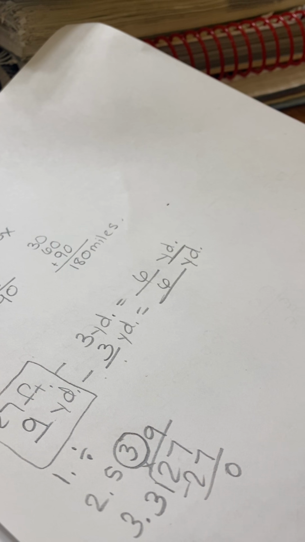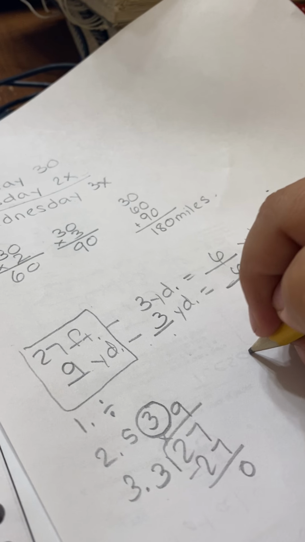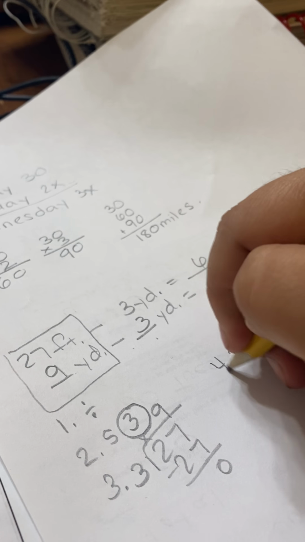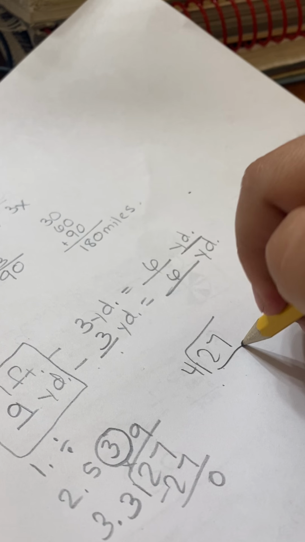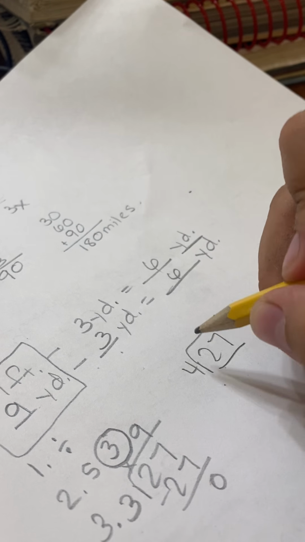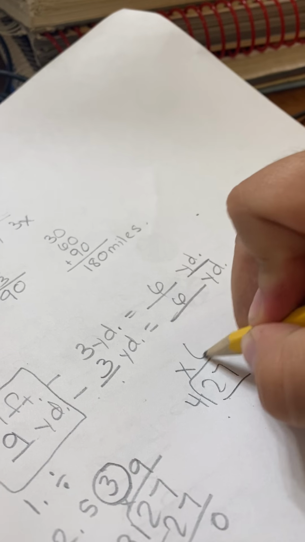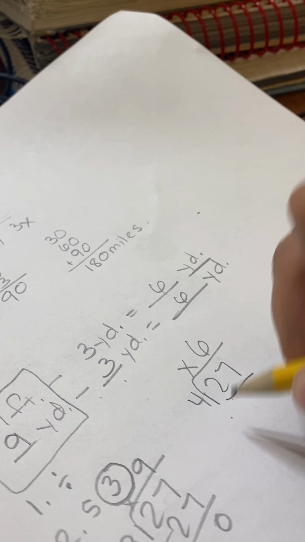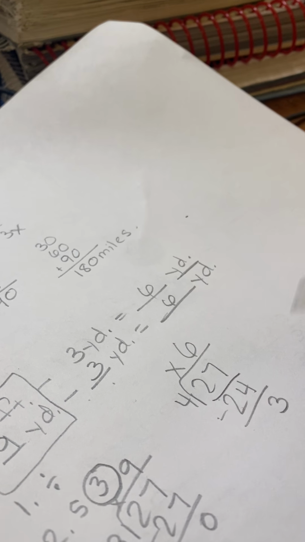Divide and write each remainder as a fraction, section 2. It says 27 divided by 4. 2 is smaller than 4, so I have to divide by 2 numbers. 4 times what is close to 27? My answer is 6, because 6 times 4 is 24. 7 minus 4 is 3.